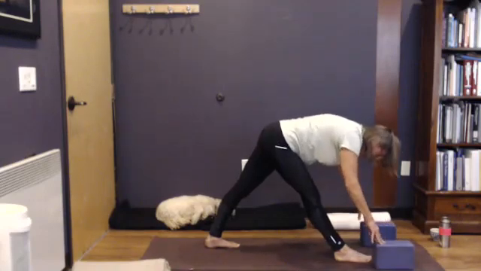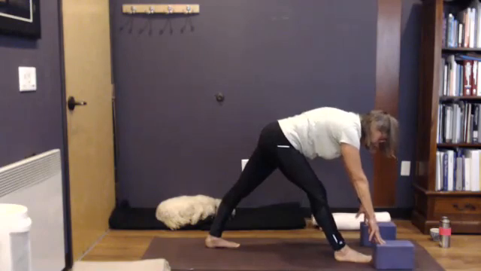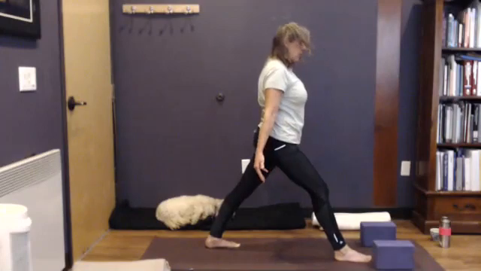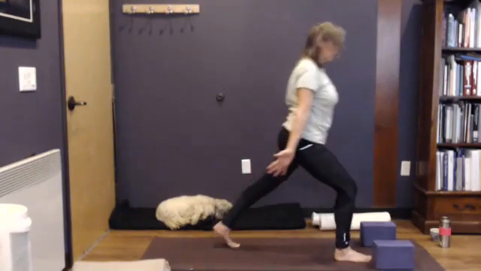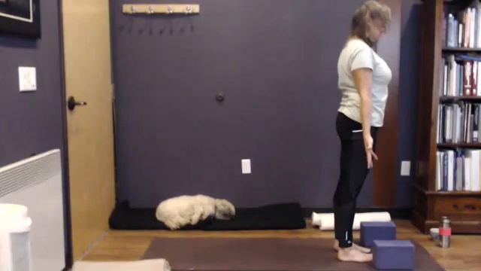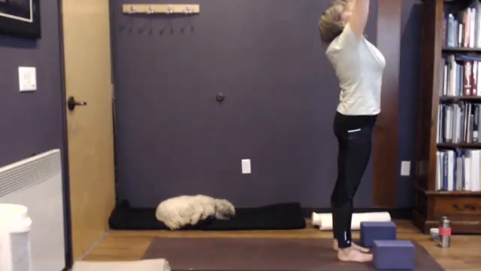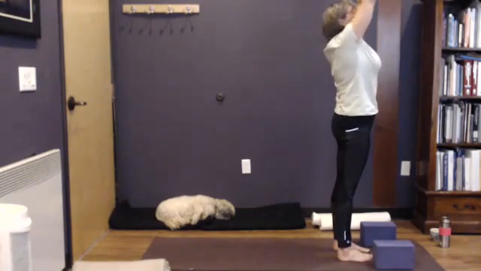And then we're going to inhale, come up. And exhale, step forward. Inhale, lift both arms. And exhale, hands back in front of your heart.